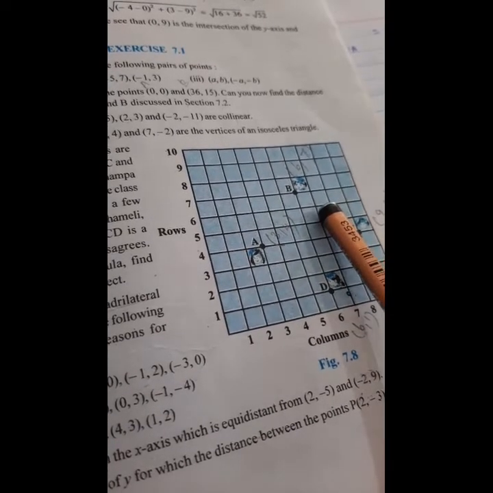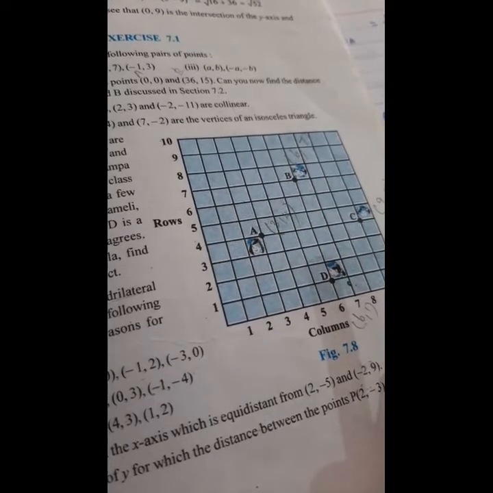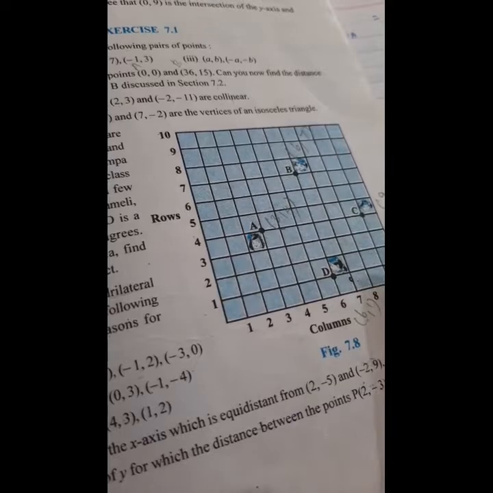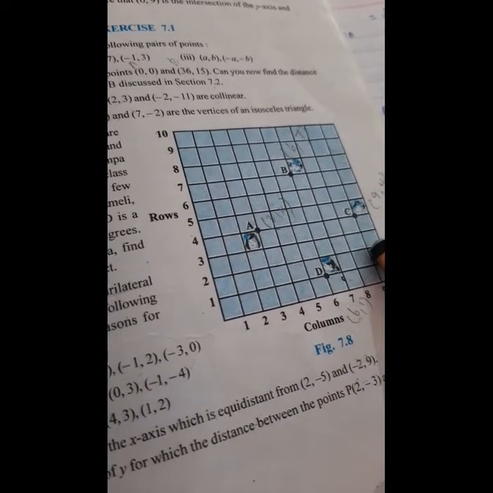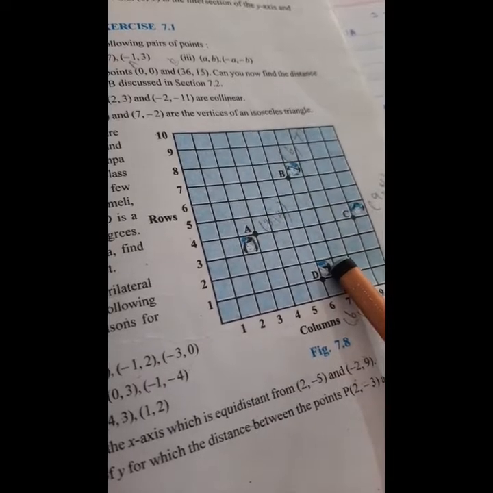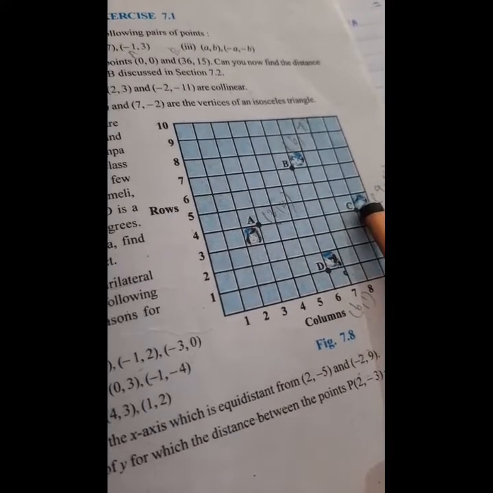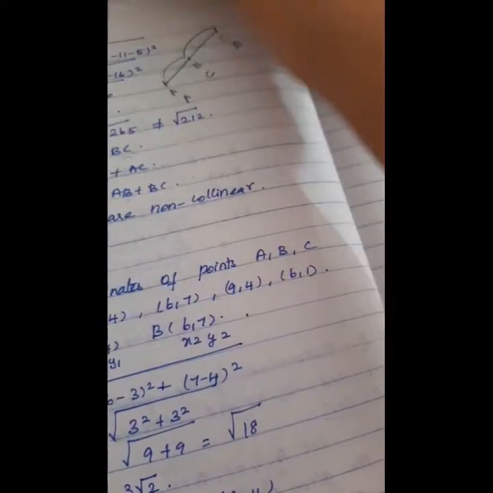So what is the difference between a rhombus and a square then? With respect to the distance of sides or diagonals, the only difference between the square and the rhombus is that the diagonals of a square are equal, but the diagonals of a rhombus are not equal. So what are we going to do in this sum?